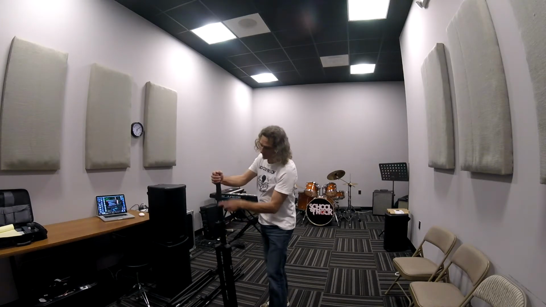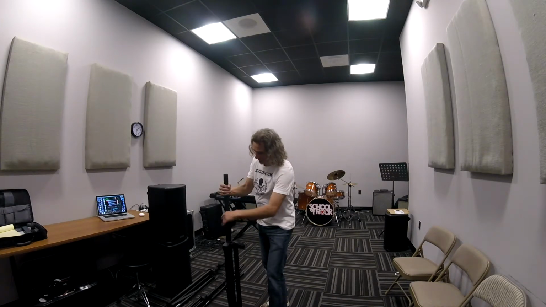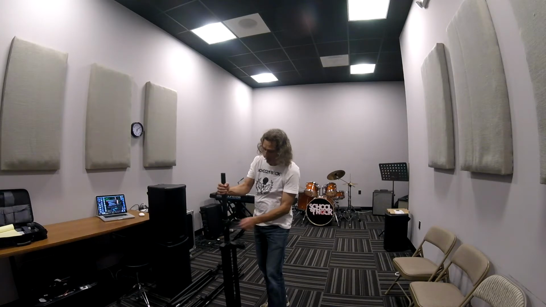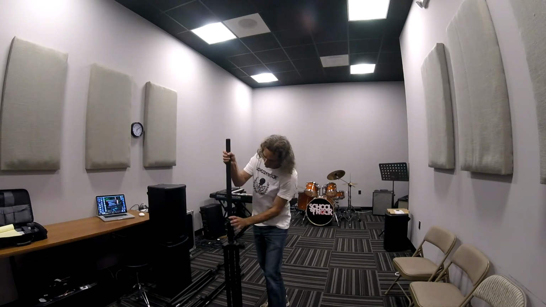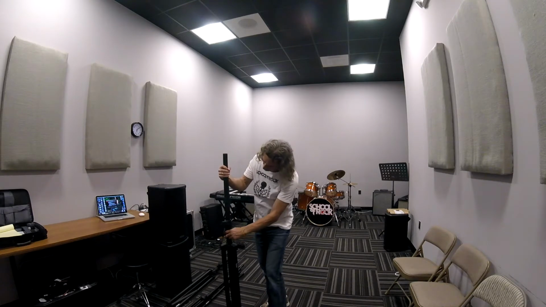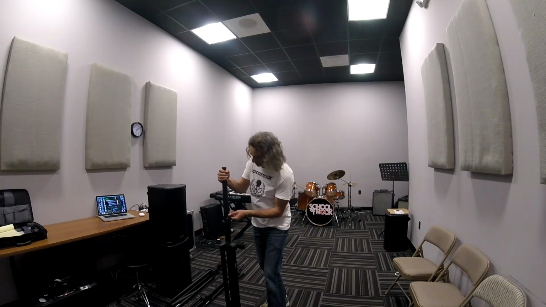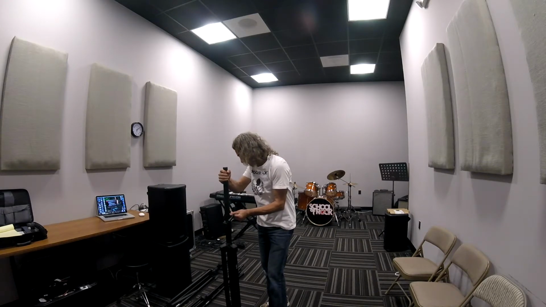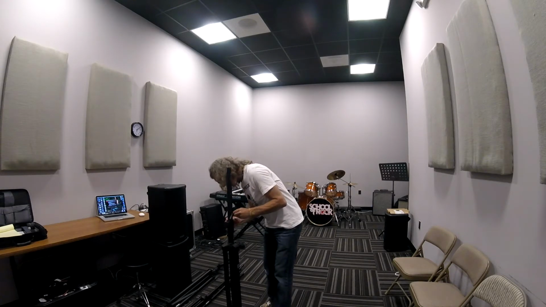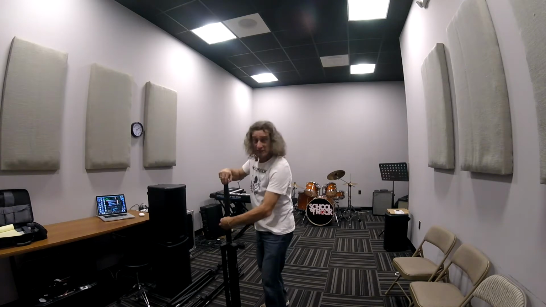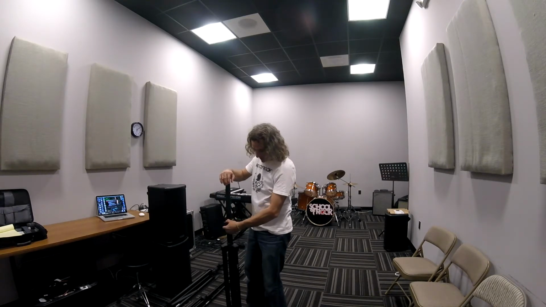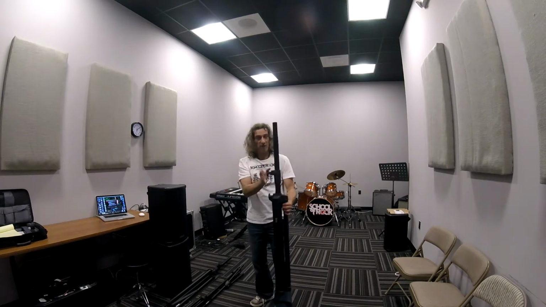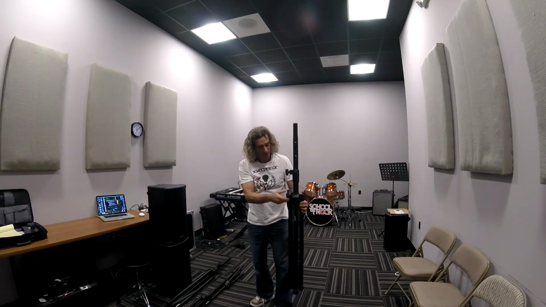So there's several holes. I'm going to loosen this. You pull this out, it can go up, so you see all these different holes, whatever level you want it in. Go back to the original hole it was at. Put this in. It's probably best if you put it in before you go all the way down. Let's try to get this. There we go. And then tighten it back up. Don't over tighten either. Tight is tight. That's good.